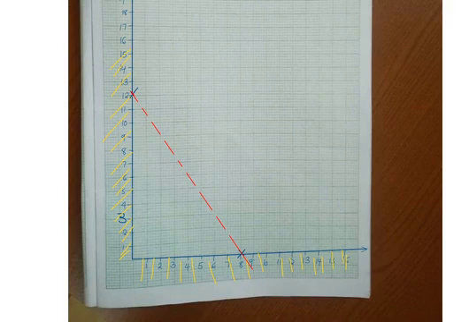So if we pick a point on this side, let's pick a point like 8, this point 8, and then we substitute in the inequality.